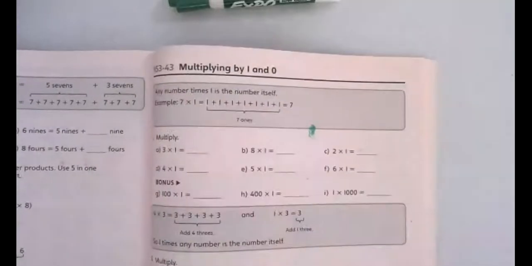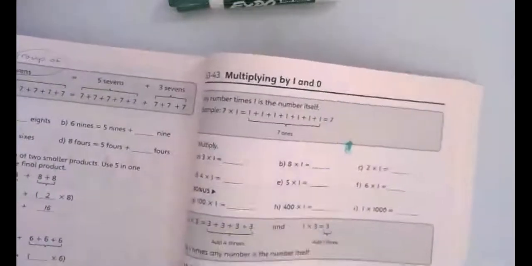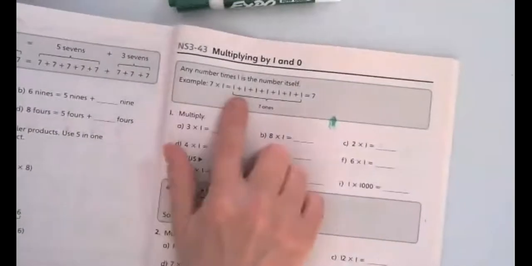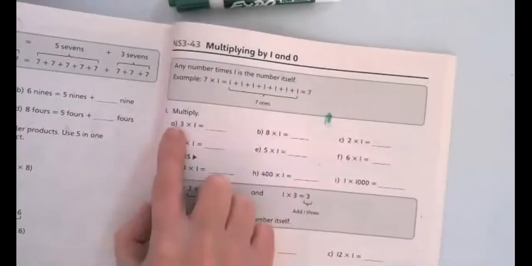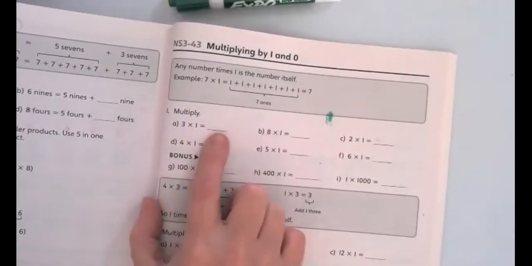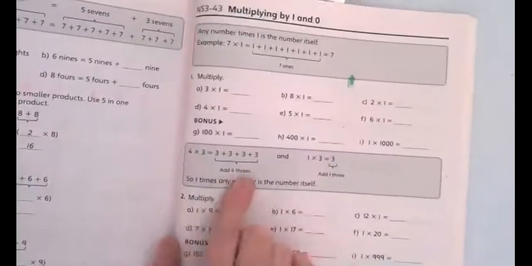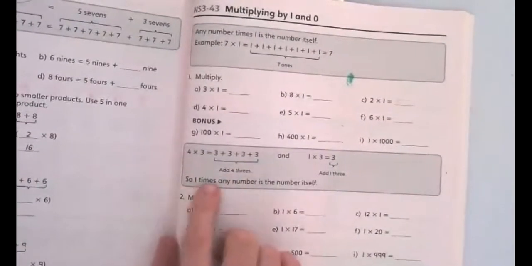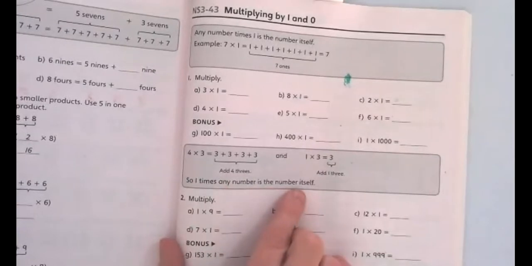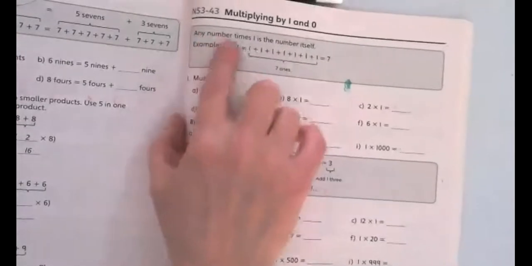Okay, so on your page in the book, that's page 185 in book 3.1, they're just showing you what I've already talked about. 3 groups of 1, you write your answers. And here they're showing 1 times any number is the number itself, or any number times 1.